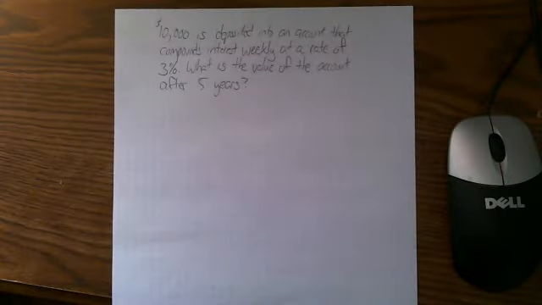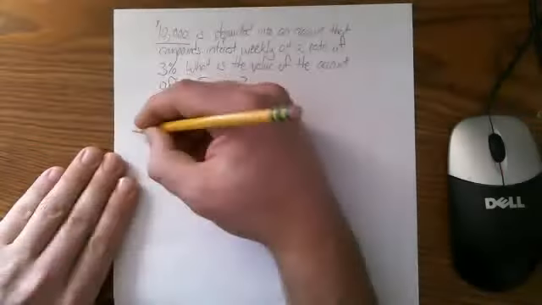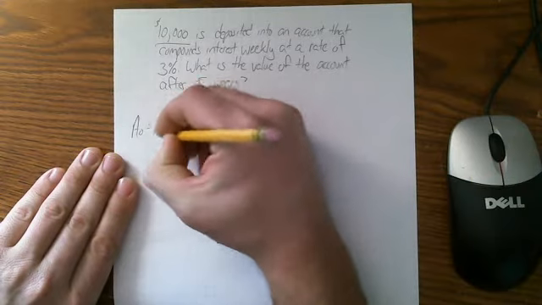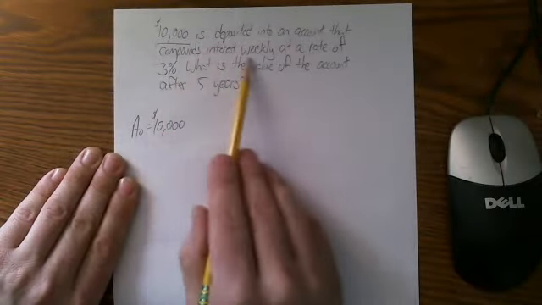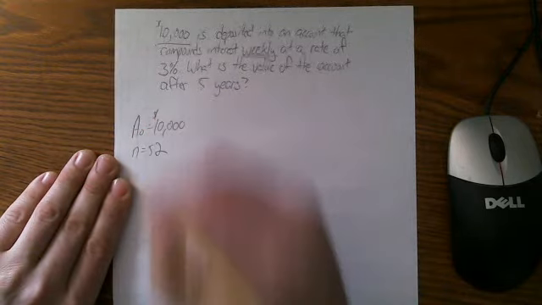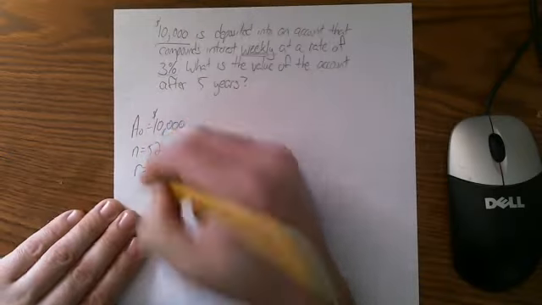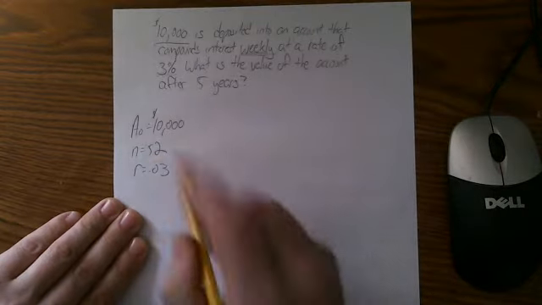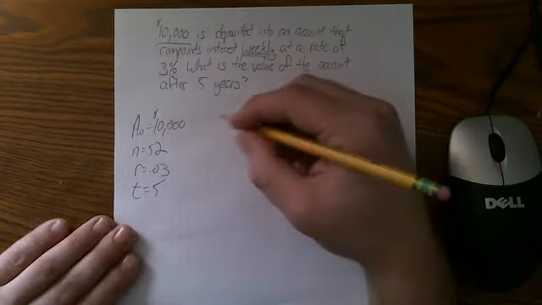Let's do one more example. So now we have $10,000 being deposited into an account that compounds interest weekly. So 10,000 is your A0. It's compounding interest weekly, 52 weeks in a year, at a rate of 3%. R equals 0.03. What's the value of the account after 5 years? T equals 5. Let's write the formula.